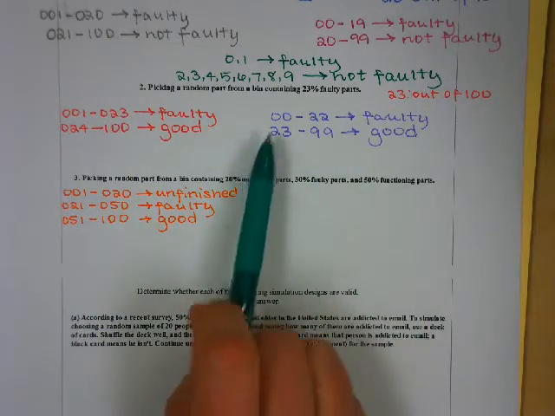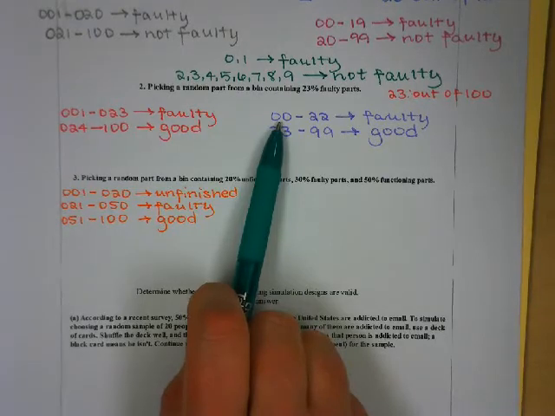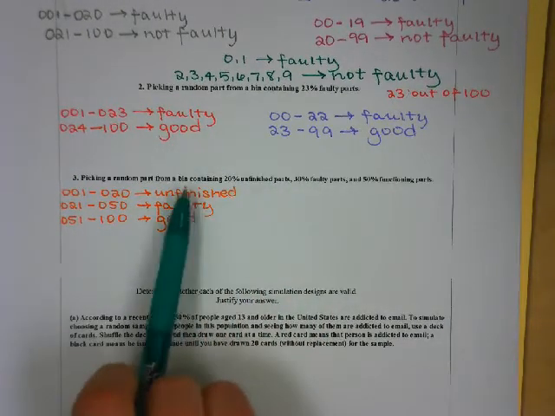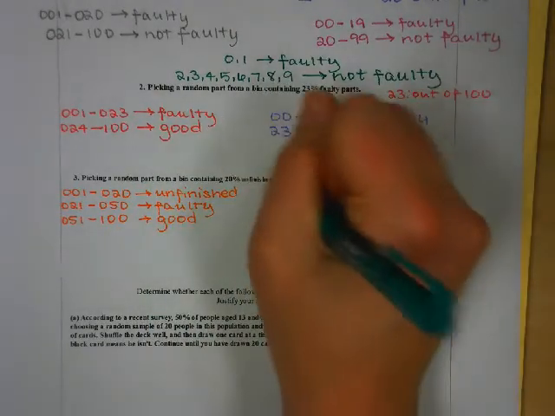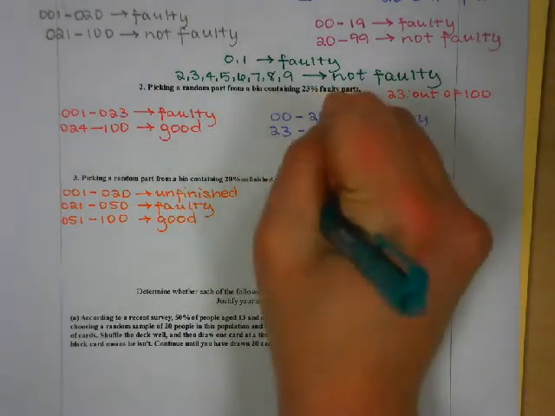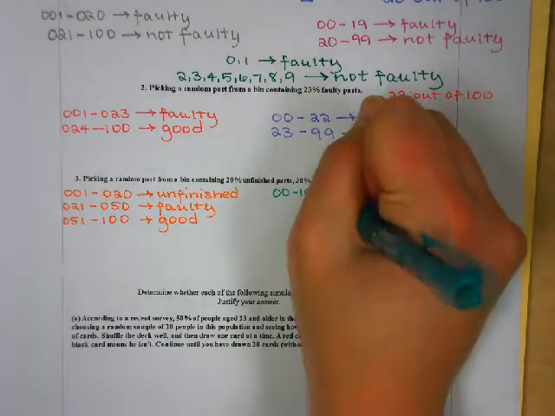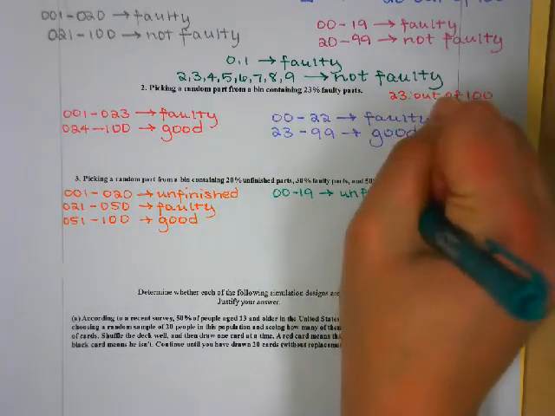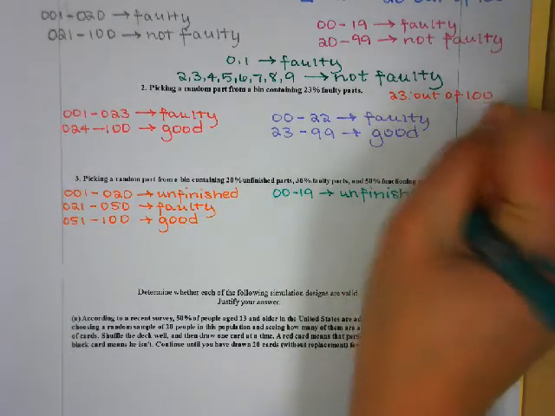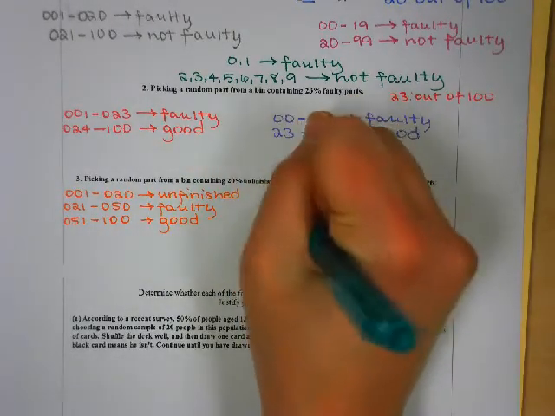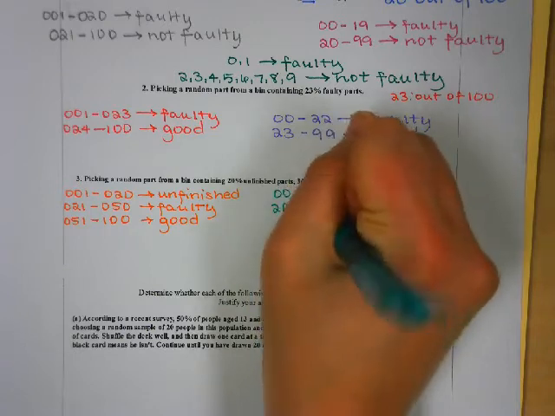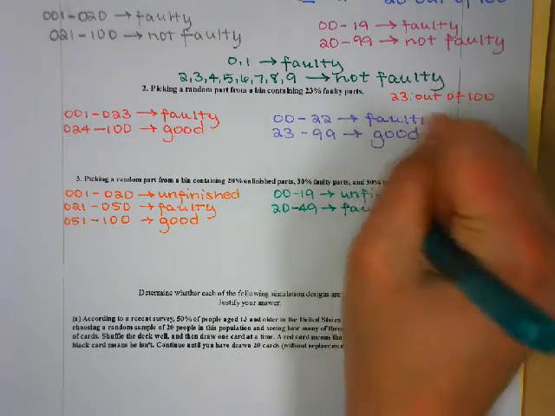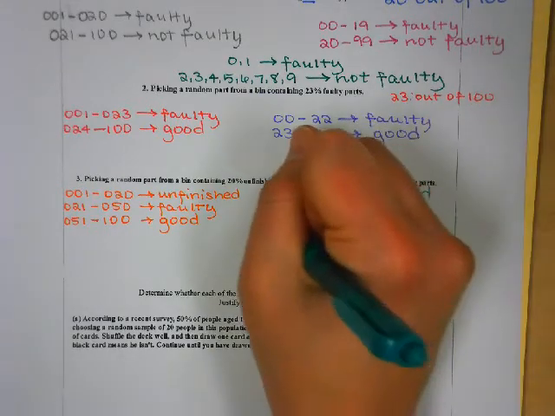I can use 2 digits by using 00. But again, I have to be careful. Everything's going to be bumped down 1. So 00 to 19 would be the unfinished. And then 20 to 49 would be faulty. And then 50 to 99 would be those good parts.